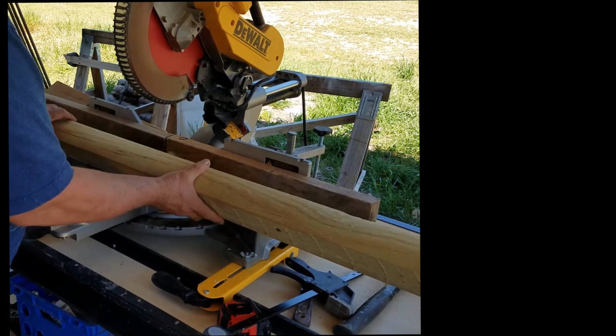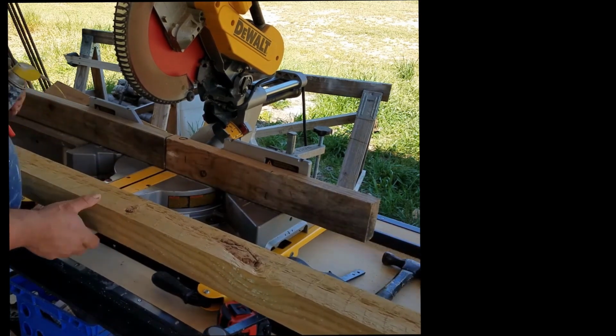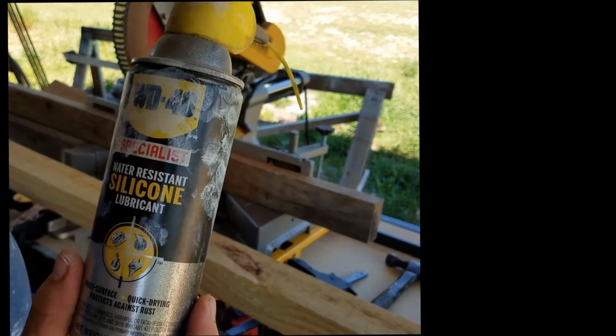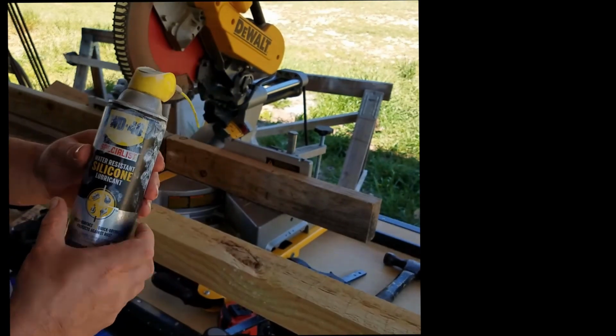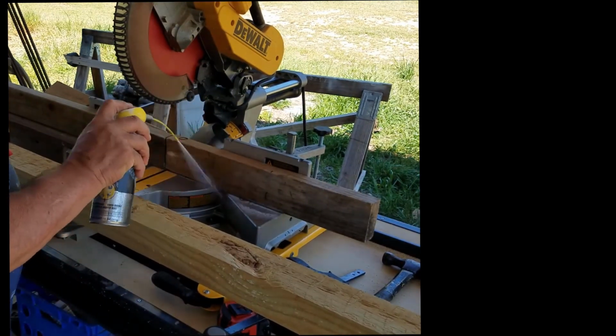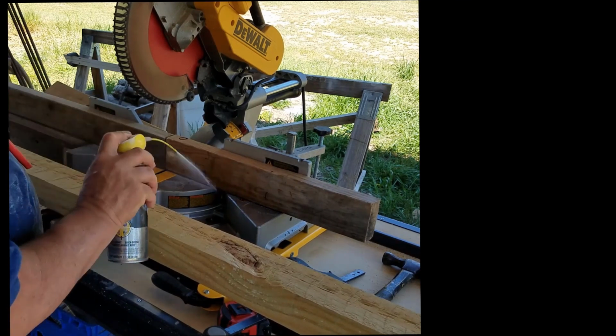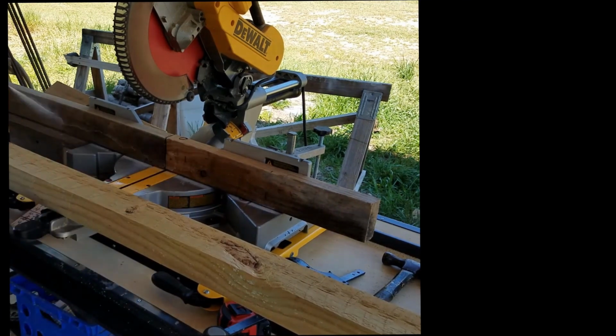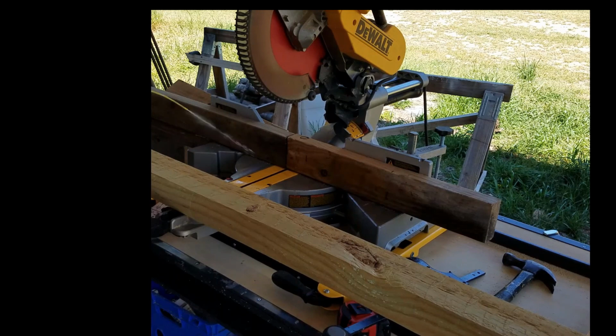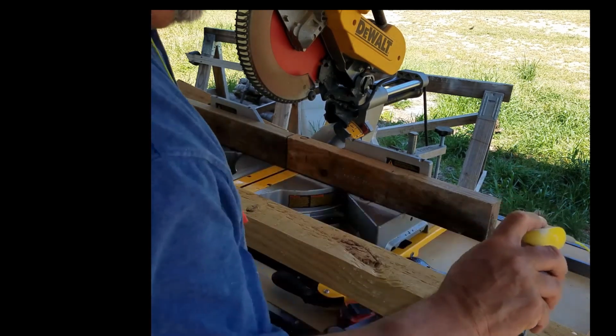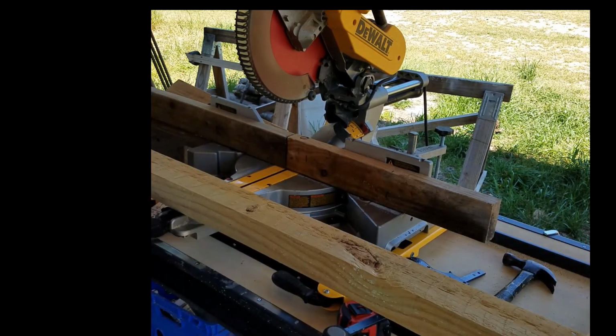So you can take some silicone lubricant and spray it on all your surfaces, on your wood fence, on your table. Spray it everywhere. Do a good job of coating everything, and just give it a few minutes to dry. Makes a world of difference.